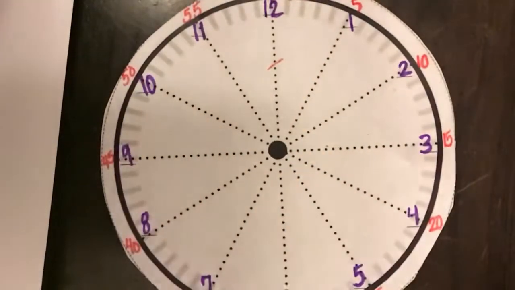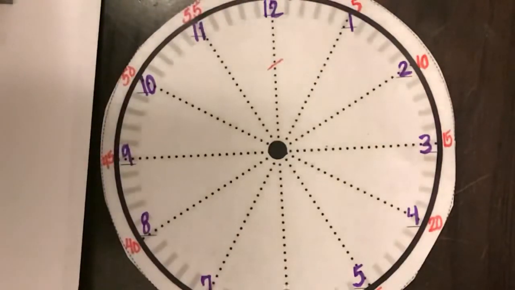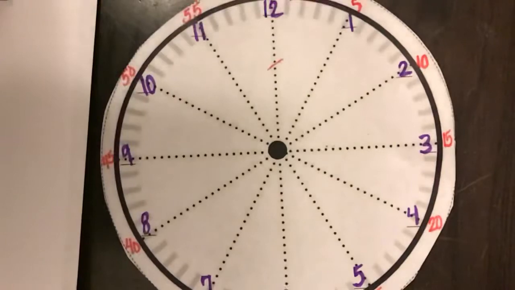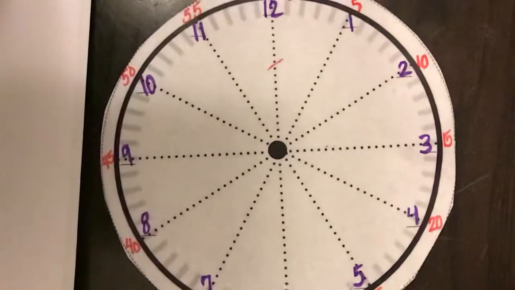Remember, this is what we call an analog clock. You might have this in your kitchen. We definitely have one in the classroom. The digital clocks that you would see are like on your mom or dad's phone or iPad, alarm clocks and things like that. So anyway, each number on the clock represents 5 minutes.